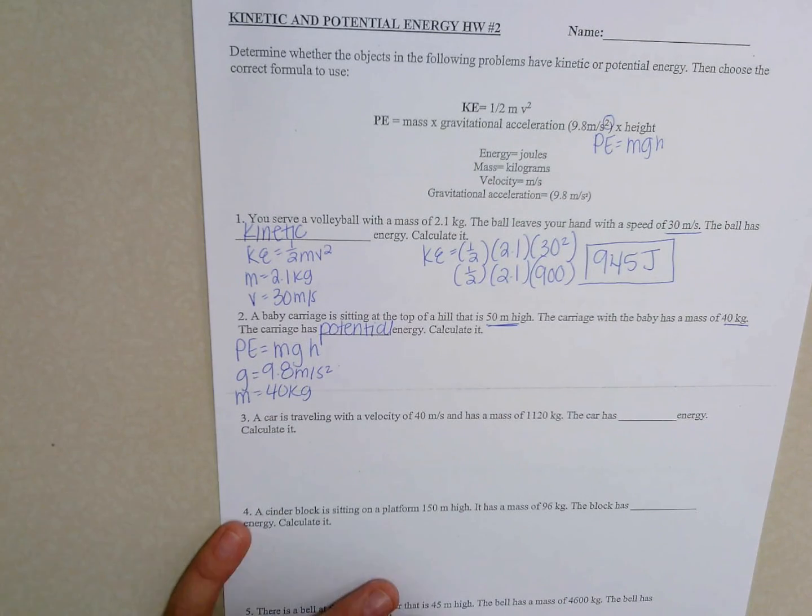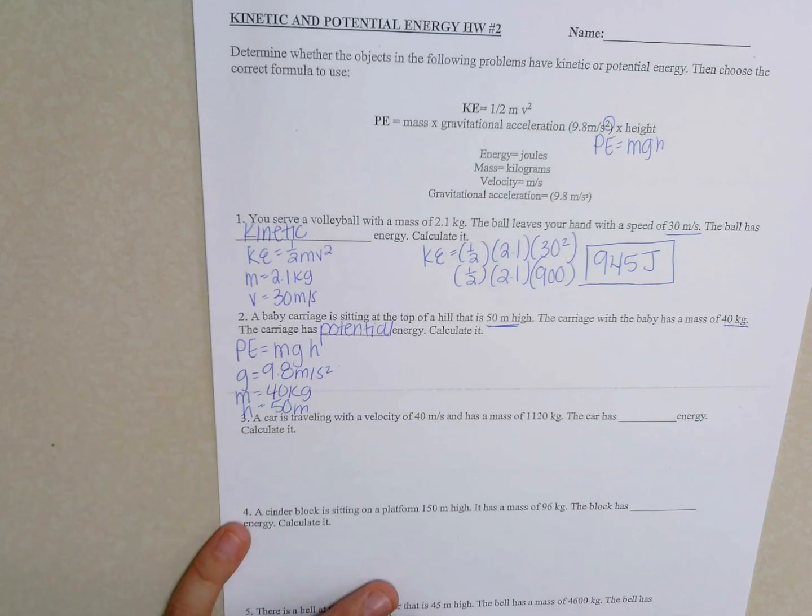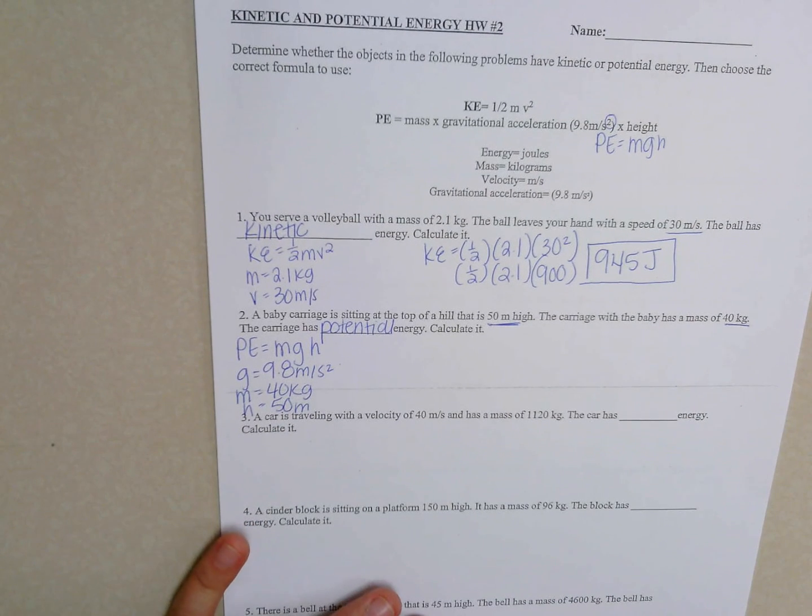And we also know that the height is 50 meters. So I want you guys to think about how we would solve that problem. Because we know these three variables, we can solve this problem all the way through without rearranging the equation.